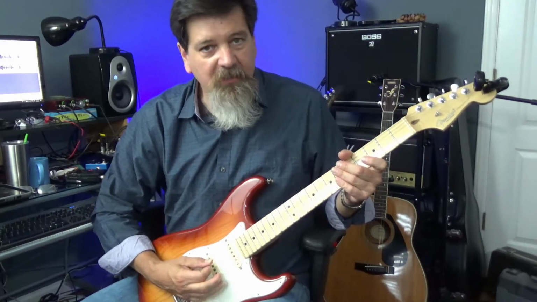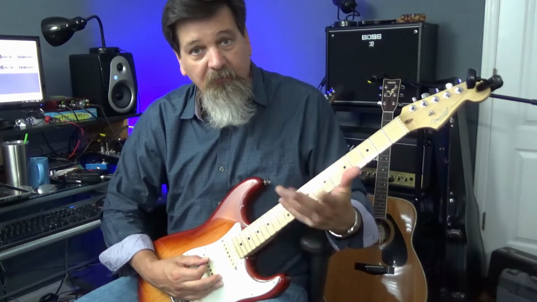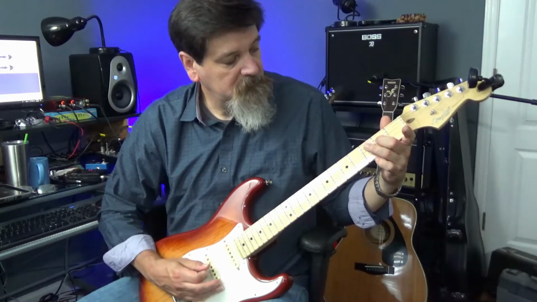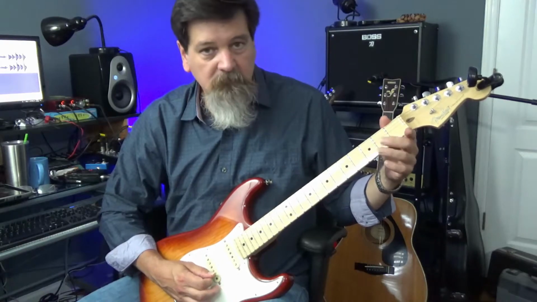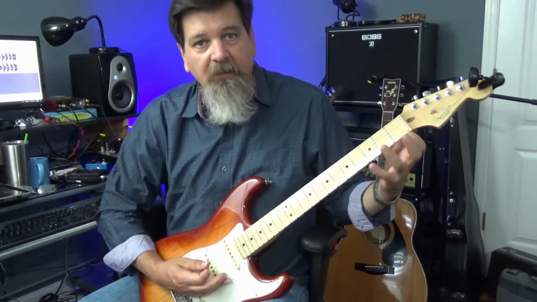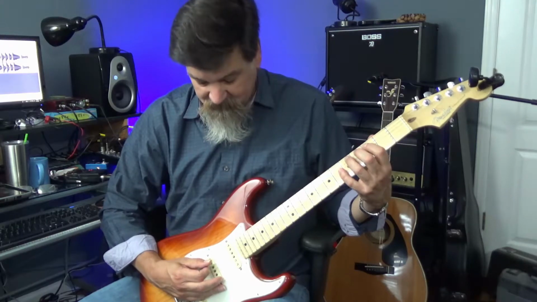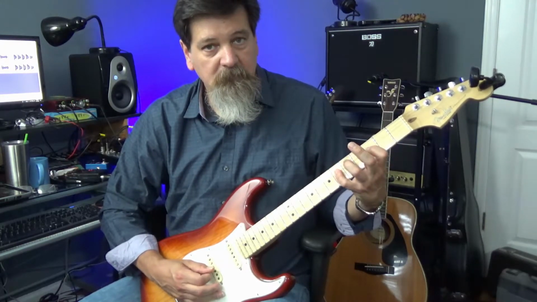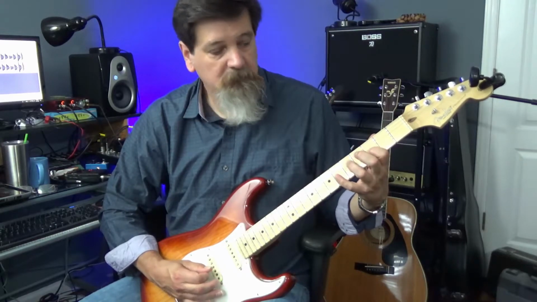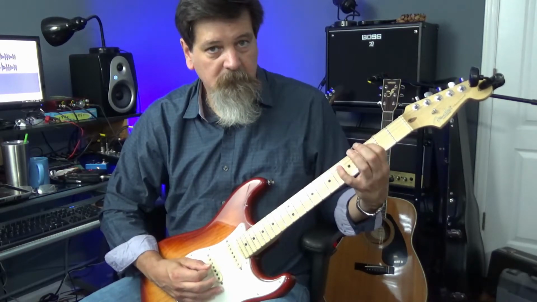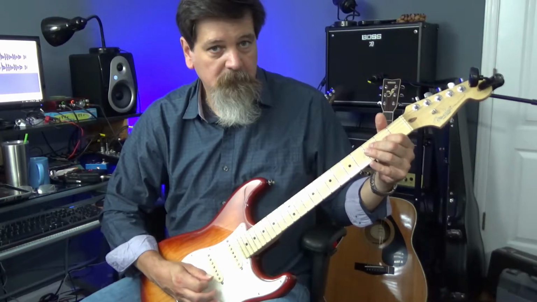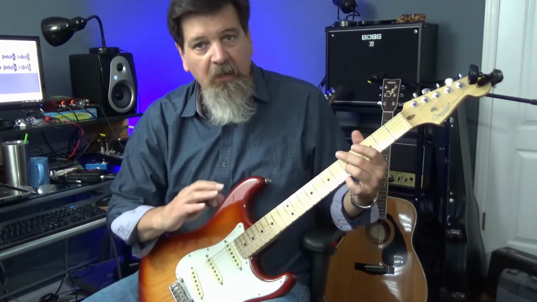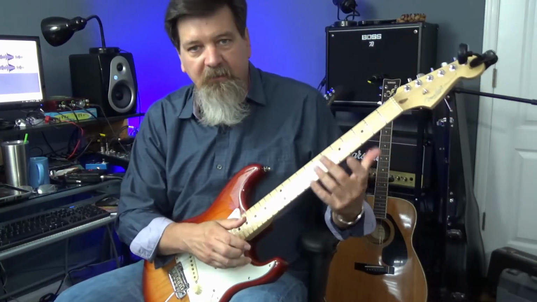So let's go back to C, and let me contrast that with a C minor scale. So again, here's C major. Now here's C minor. And you can hear the difference in them.